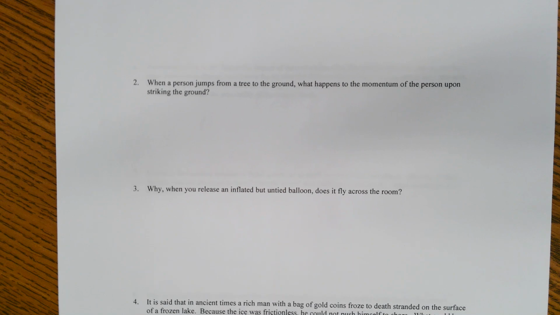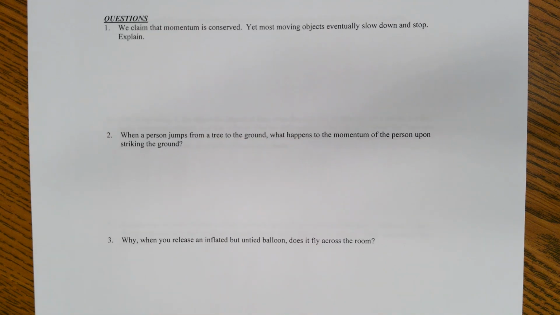All right. So here it says, number one, we claim that momentum is conserved. And that is correct. We do claim that. Yet, most moving objects eventually slow down and stop. Well, why? Explain that.